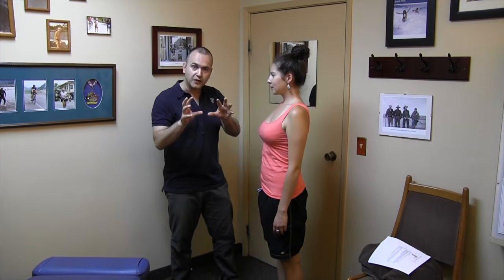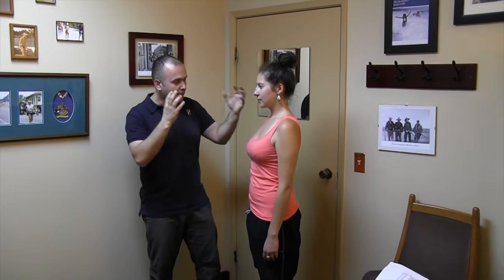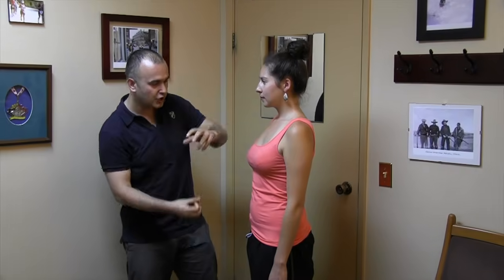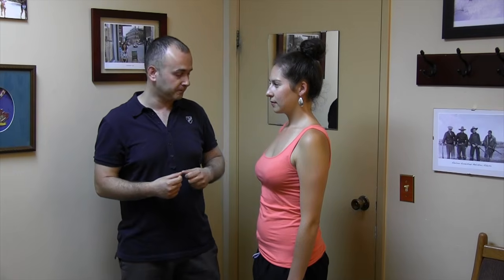So when we're thinking about the exercises and the type of things that you're going to be doing to mobilize the nerve, you have to keep in mind that by changing body position and length of tissues, you're creating tension or glide in that nerve. And that's key to some of the exercises that we're going to go ahead and explain now.